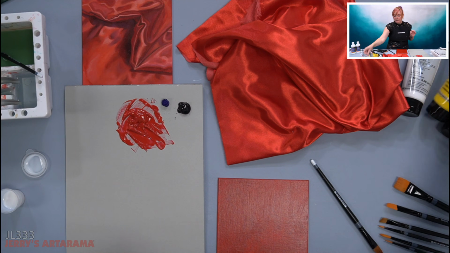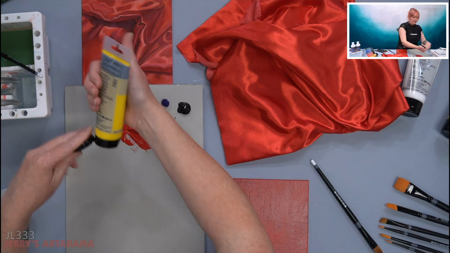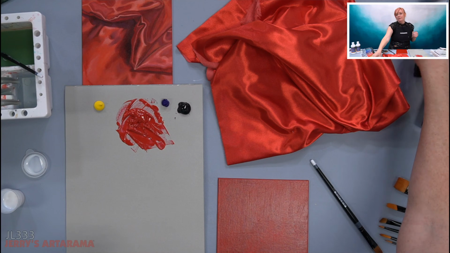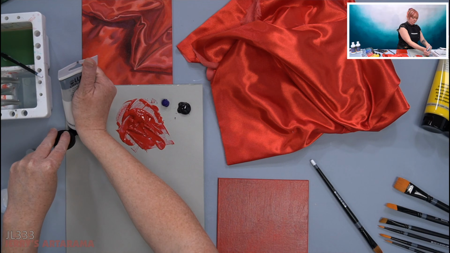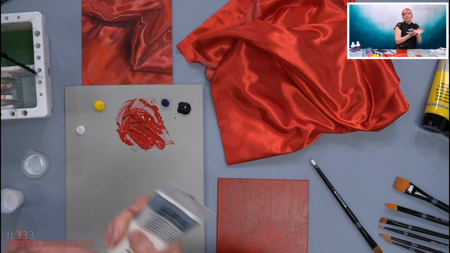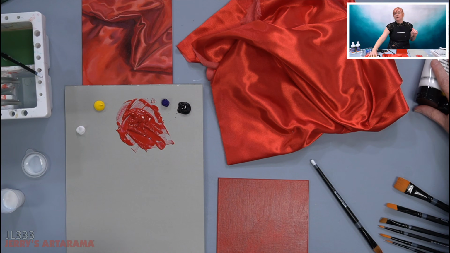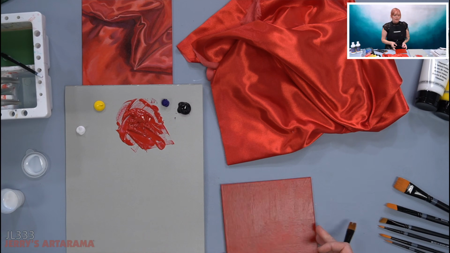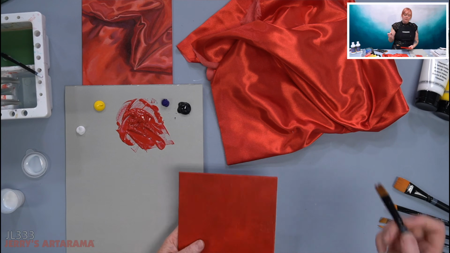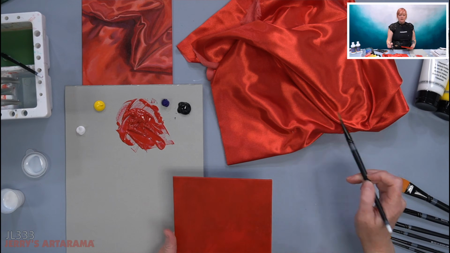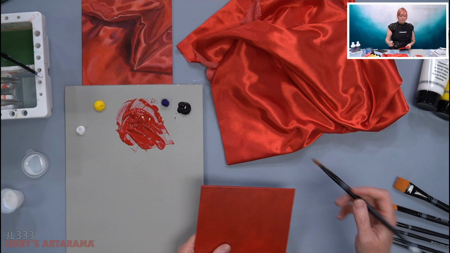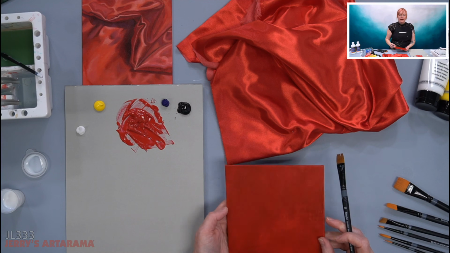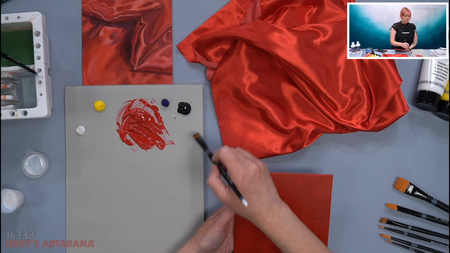I'm going to add in a yellow as well, and then a little bit of white. Because satin is one of those materials that is surprising. So, if I have the shades of this fabric, I'm probably just going to focus on this right here, just because it's going to take me so long to do this.